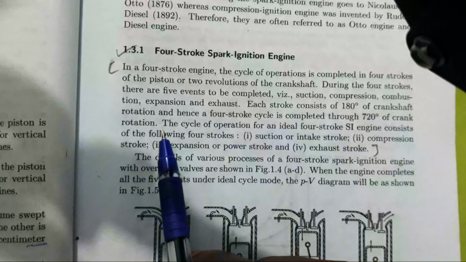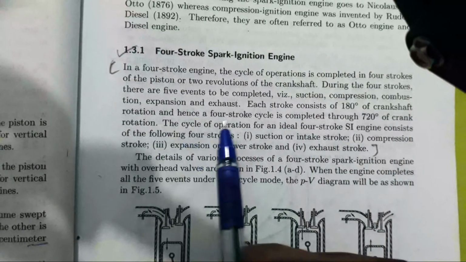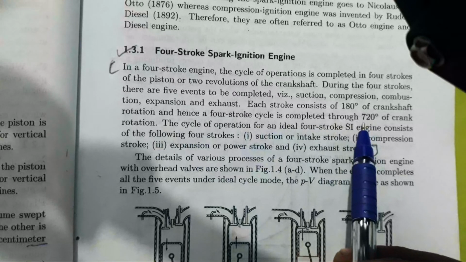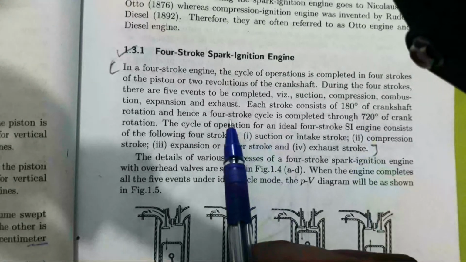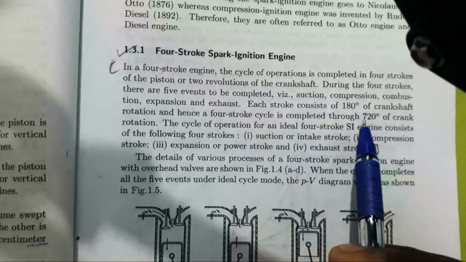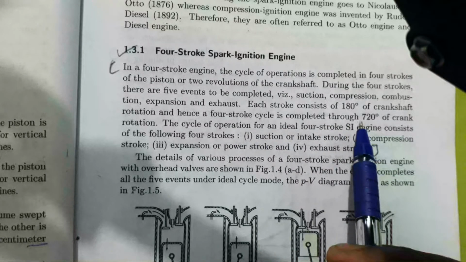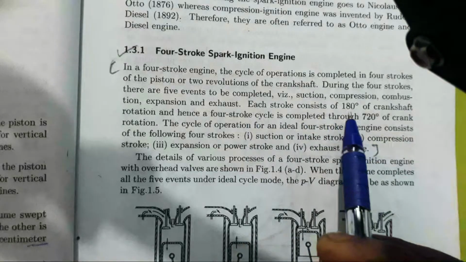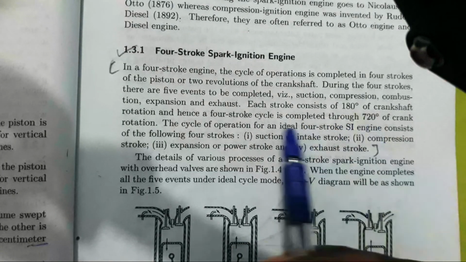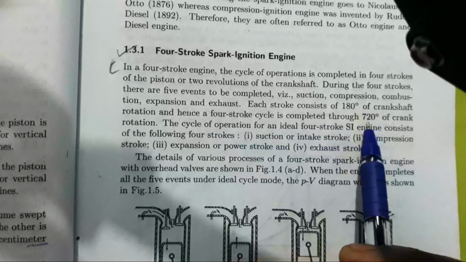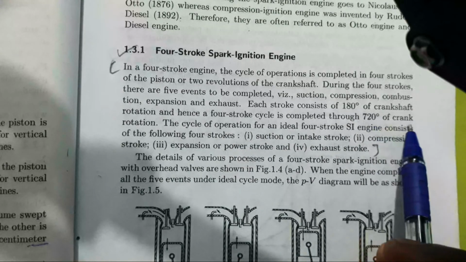Each stroke consists of 180 degrees of crankshaft rotation, and hence a four-stroke cycle is completed through 720 degrees of crank rotation.